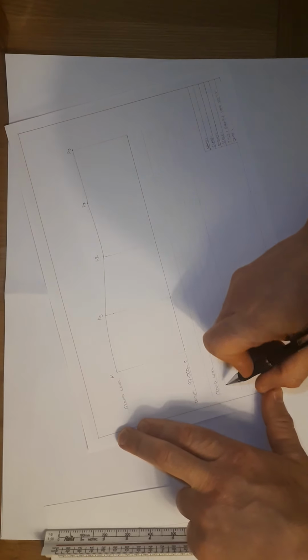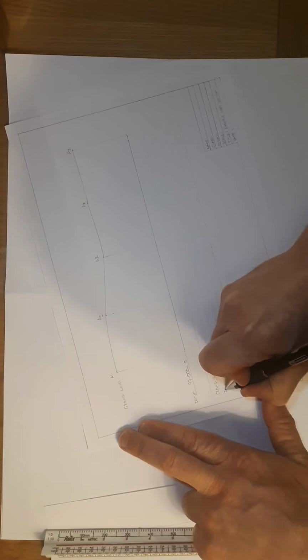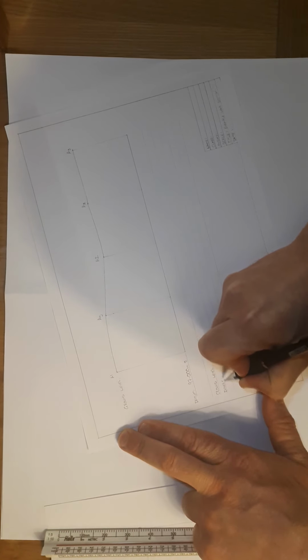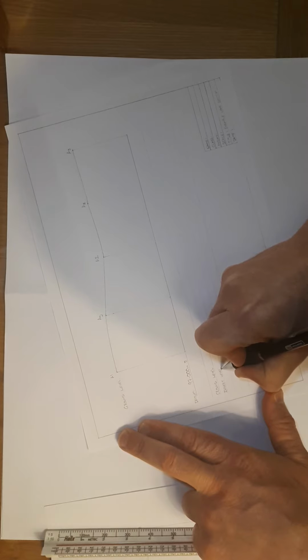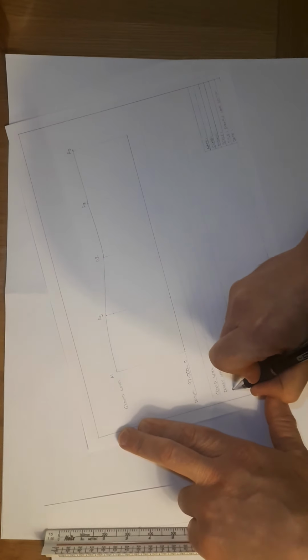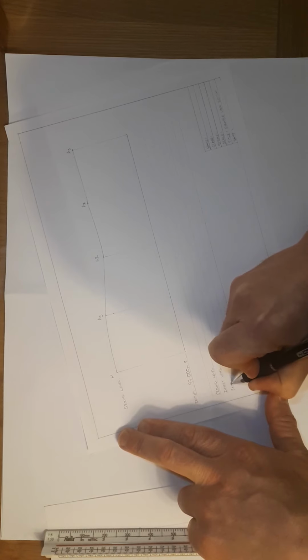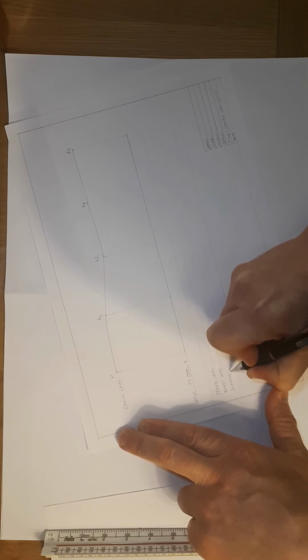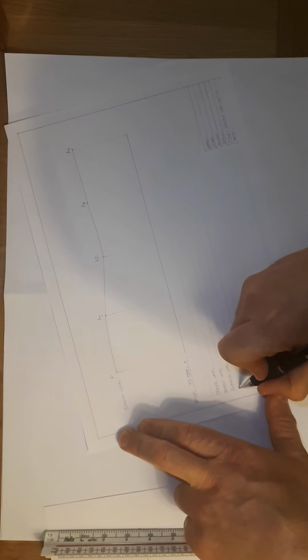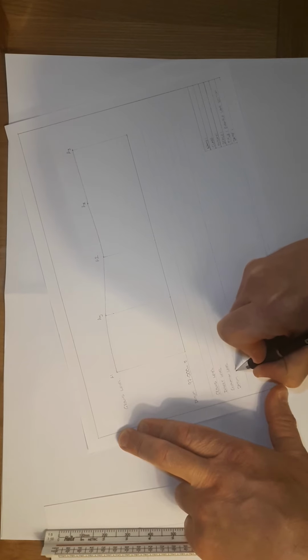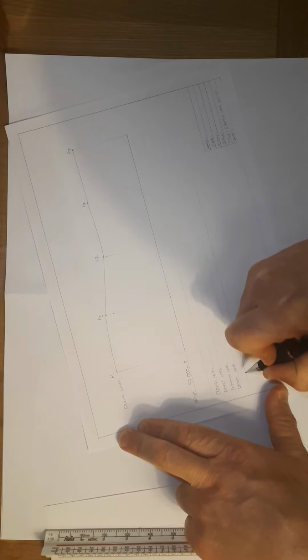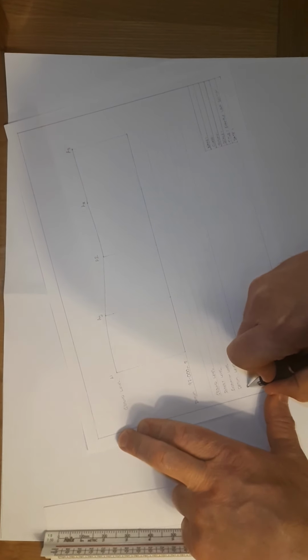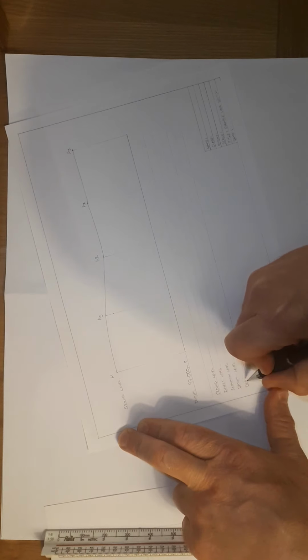Then we'll have invert level, excavation level, datum level, and then finally depth of cover, just to confirm that the depth of cover is greater than 1.5 at all locations.